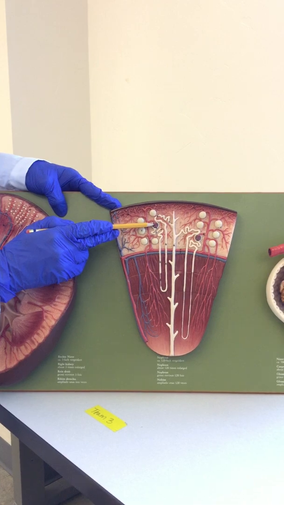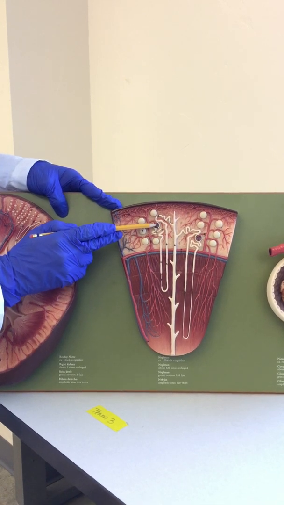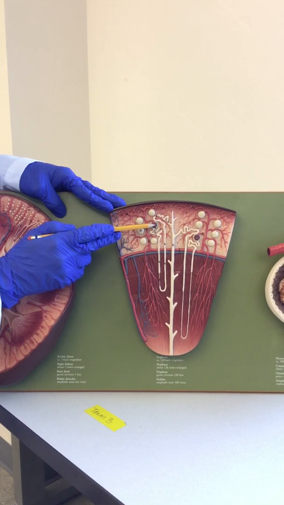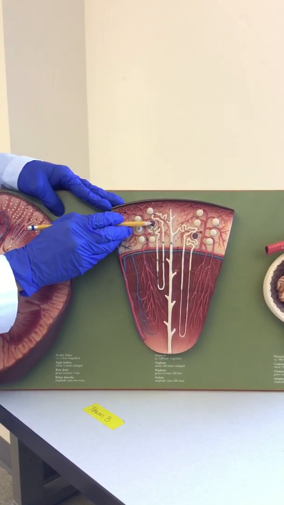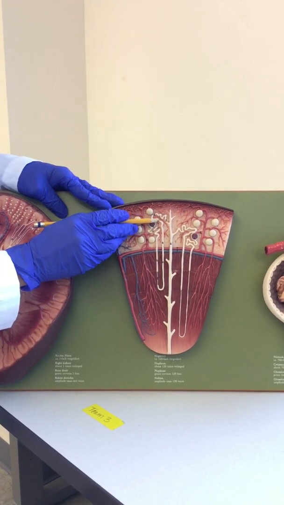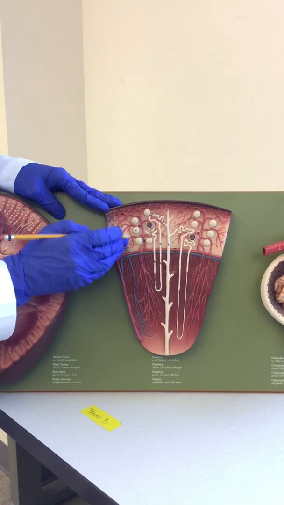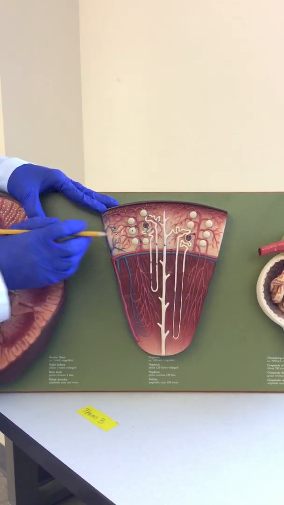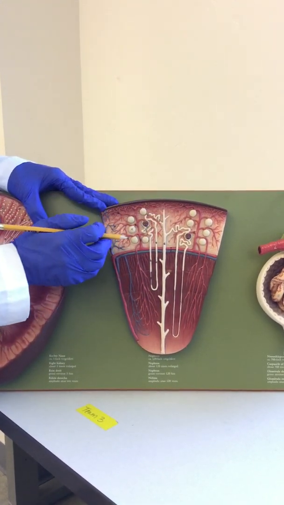So the arriving arteriole is called the afferent, or arriving, and then it will form a tangle or a tuft of capillaries that we call the glomerulus, and then we have an exiting arteriole, or efferent. Then the blood supply goes into these peritubular capillaries or into the vasa recta, depending on whether it's a cortical nephron or a juxtamedullary nephron.